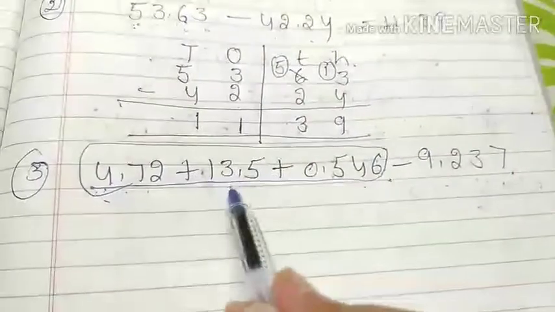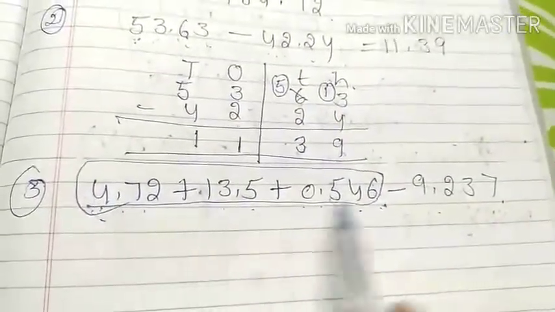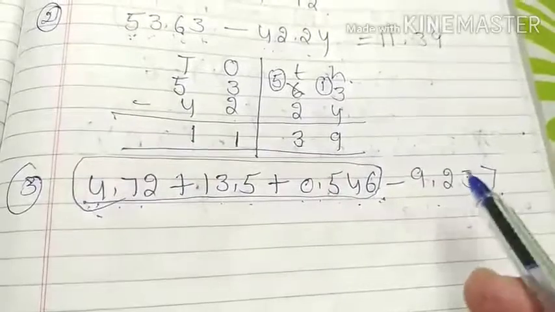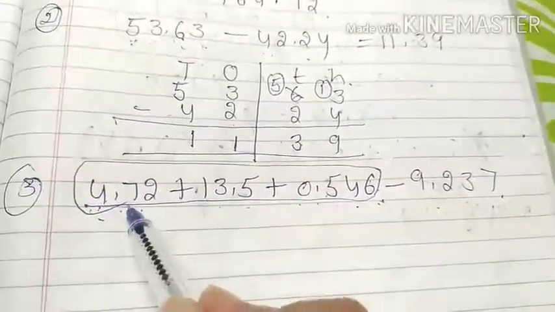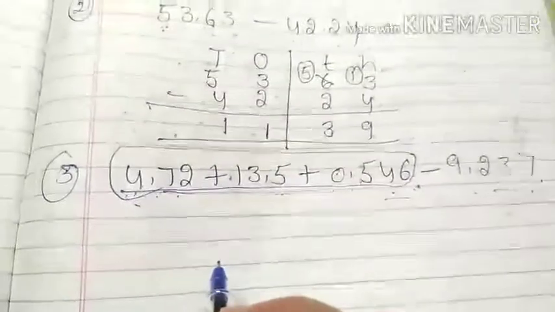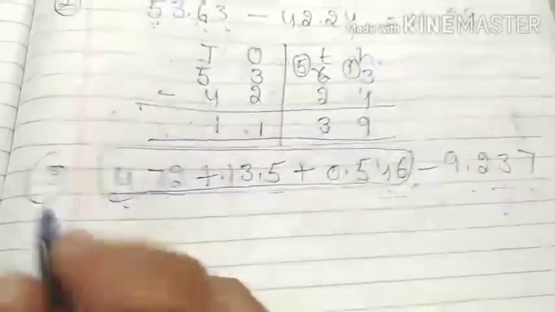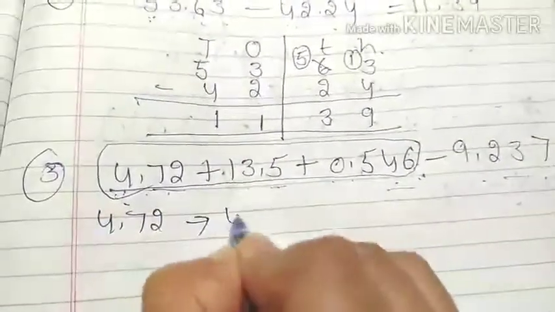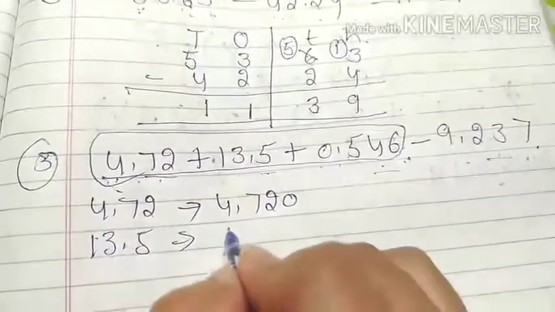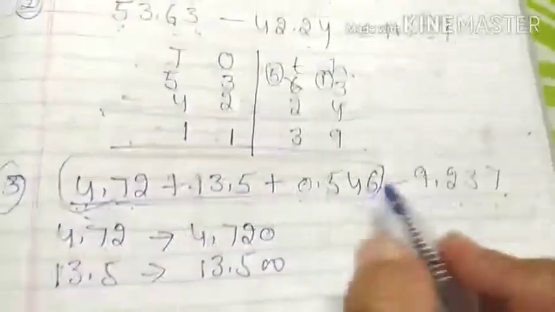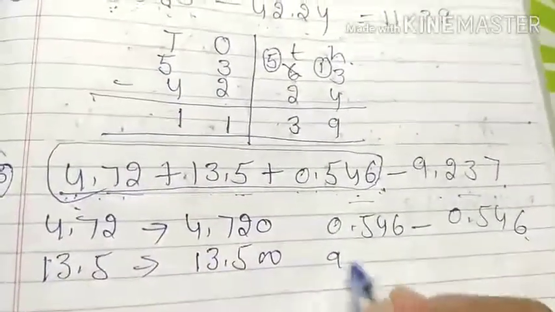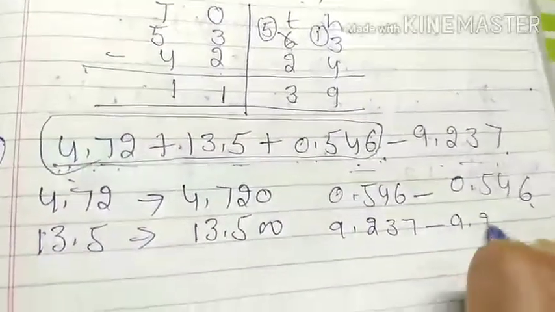Like here 4.72, 13.5, 0.546. Now I want to add these three numbers. First I have to convert all the numbers into like decimal numbers. Checking each number, the decimal places are 2, 1 and 3. So the maximum is 3, and I have to arrange each number with 3 decimal places. So 4.72 becomes 4.720, and 13.5 becomes 13.500, and the other is already in 3 decimal places, so no need to convert further. Now these are like decimal numbers.